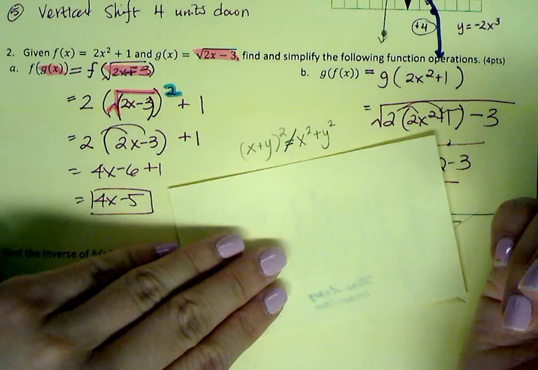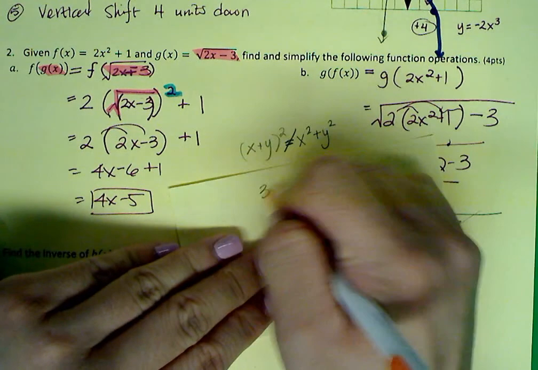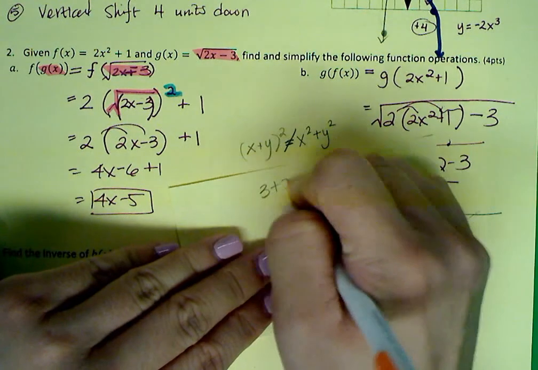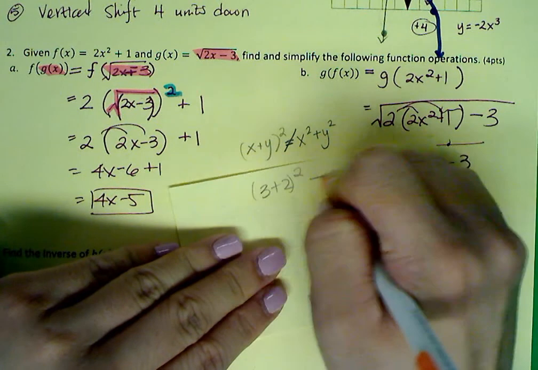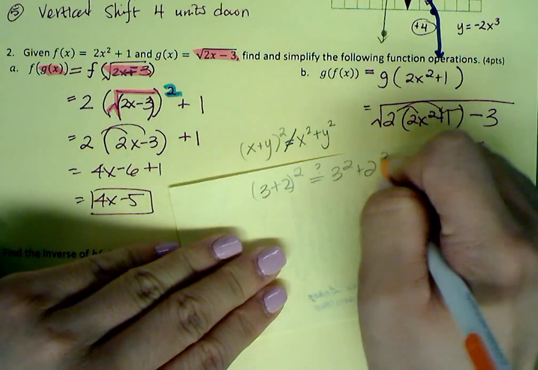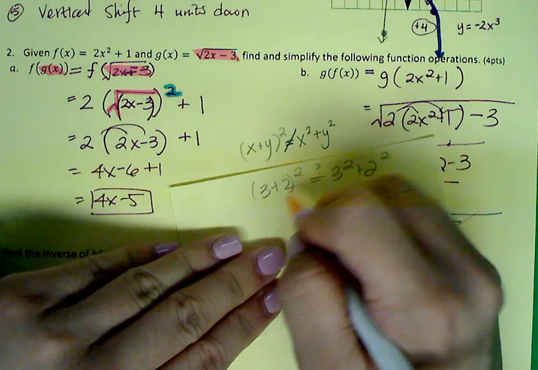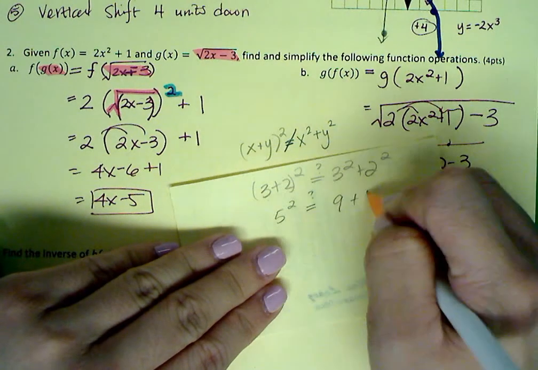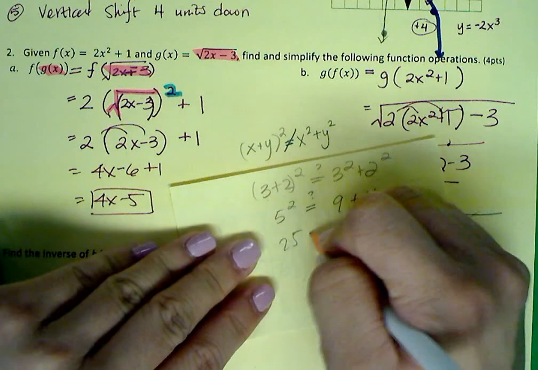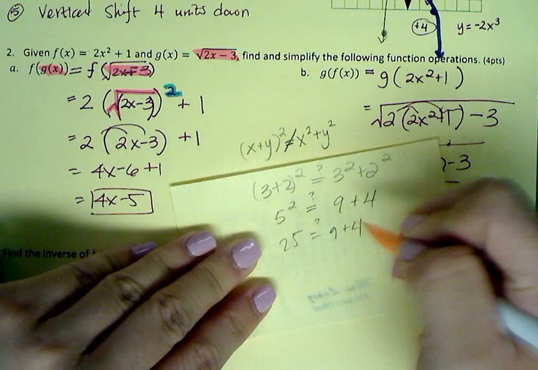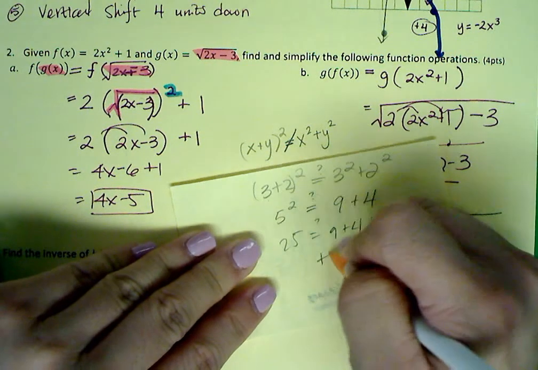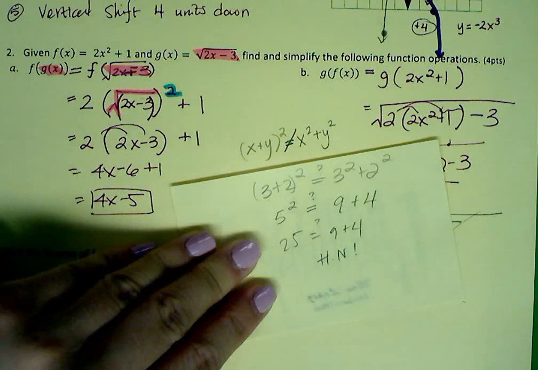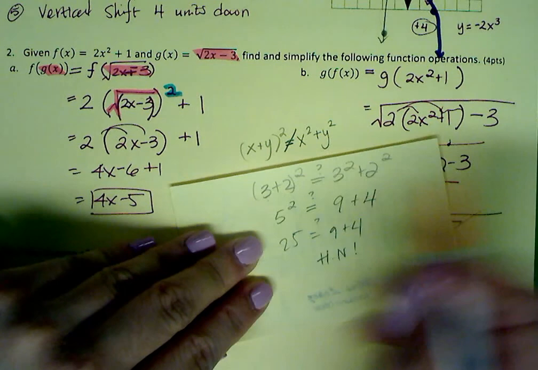Well, what's 3 plus 2? 5. 5 squared is 25. Does that equal 9 plus 4? Heck no. So obviously this is not true, right? So you cannot just distribute like that.